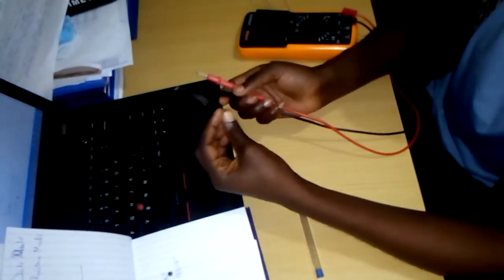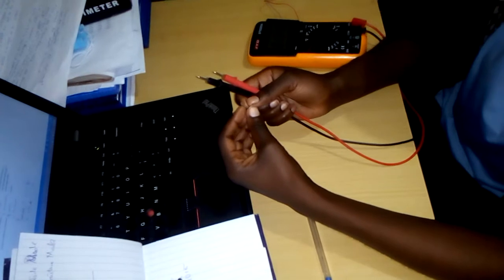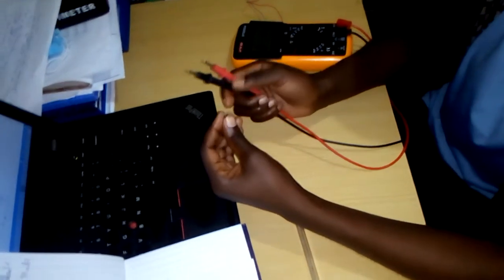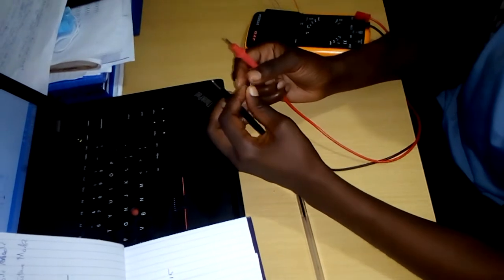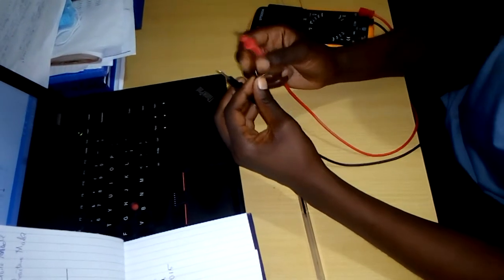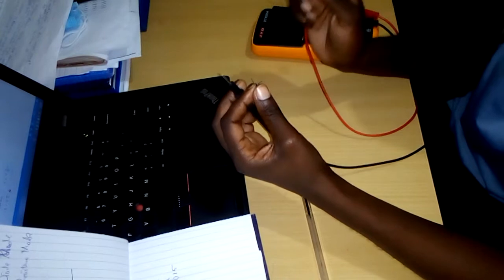So I'll get my NPN transistor, and the red probe, that is the positive.